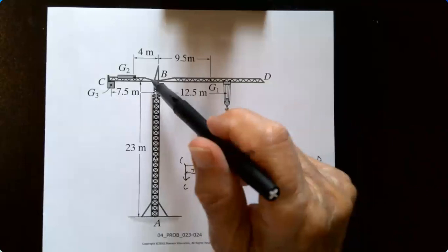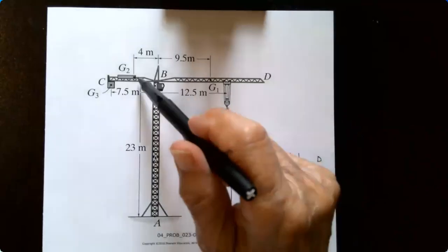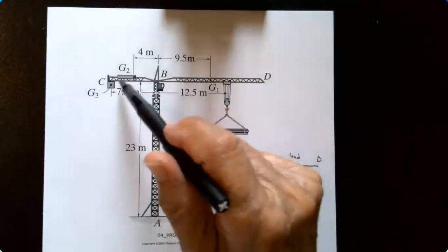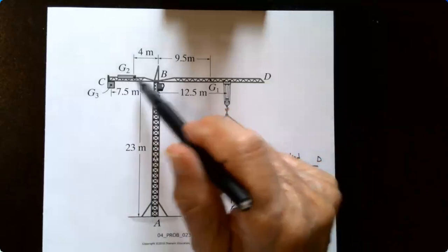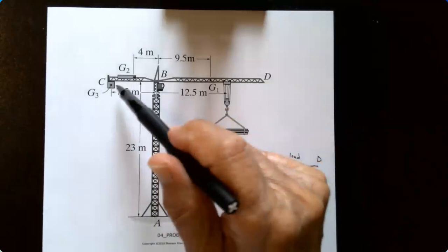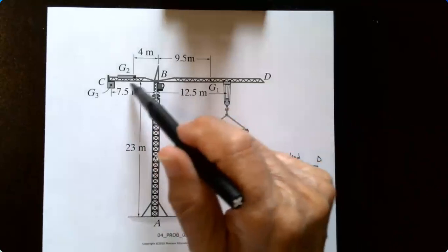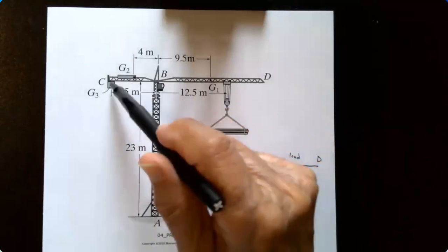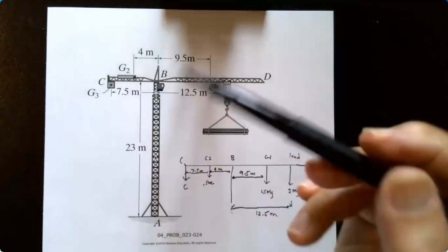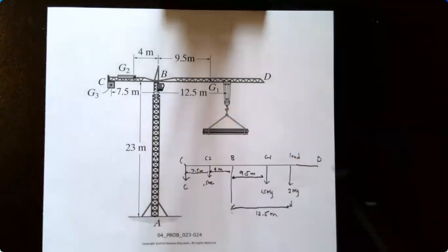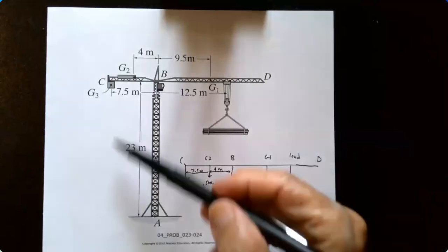Okay. And there'll be a weight over here of that part of the crane system. And then what we want to find is C, and we have all the dimensions given. This is my free body diagram. Much simpler than this picture that we have up here.